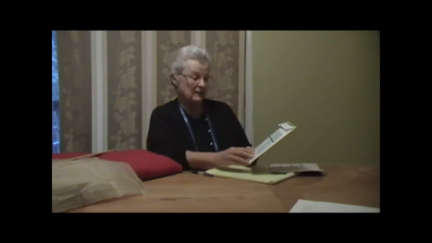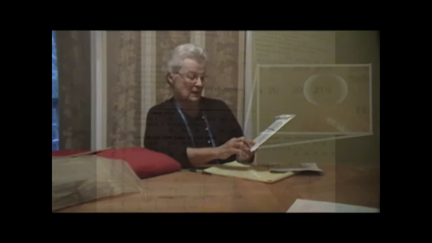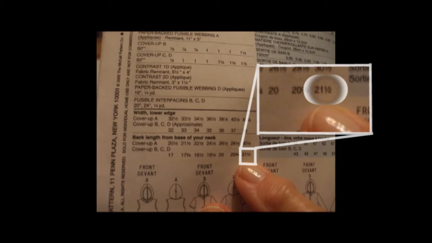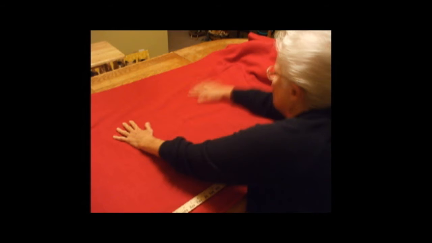Let's look at the garment measurements on the pattern envelope. This will give the finished length. When I look at view C, right down here, and I look at the finished length, it's 21.5 inches. But I need to have a 46-inch length. So we need to figure the difference between 46 and 21.5 to see how much additional fabric we need to buy. Also, we're going to look at the sleeve length.